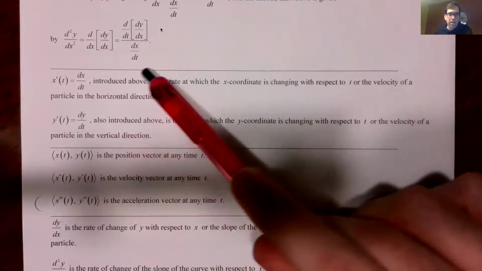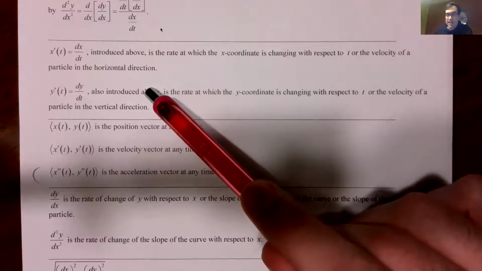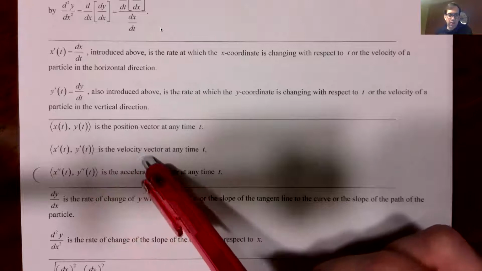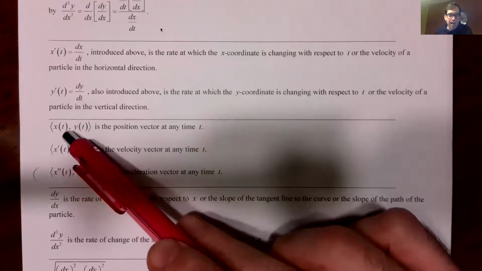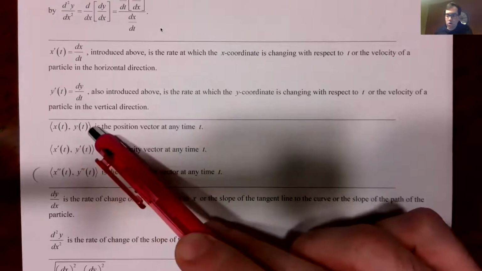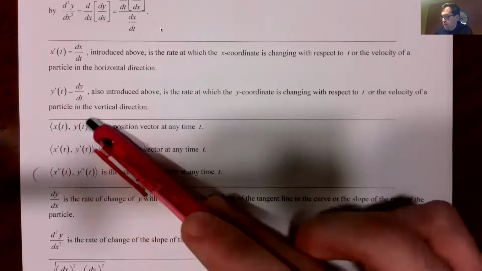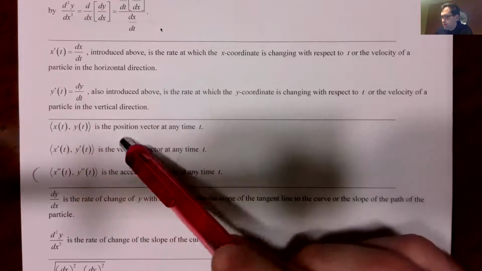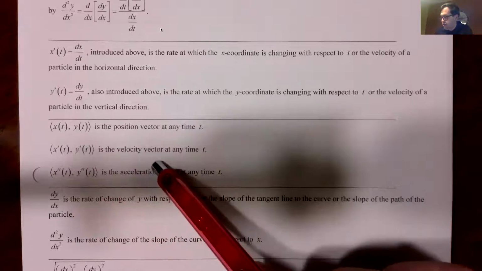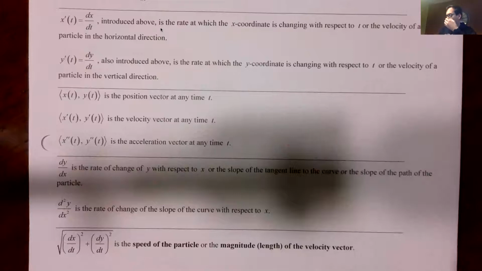When we combine those, we can make the dy dx, or we can keep them separated and call them vectors. So if we write the x equation, comma, the y equation, kind of like an ordered pair, but instead of parentheses, we put these angled brackets, this would be the position vector. If we use the first derivatives, it would be the velocity vector. And if we use the second derivatives, it's the acceleration vector.